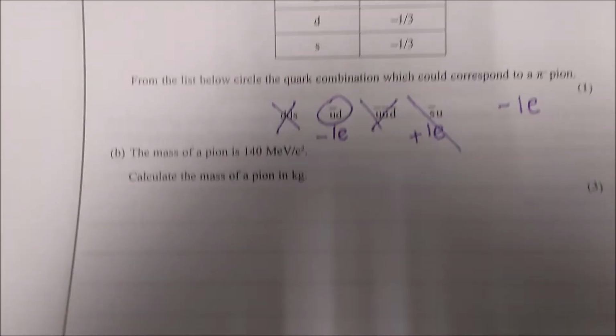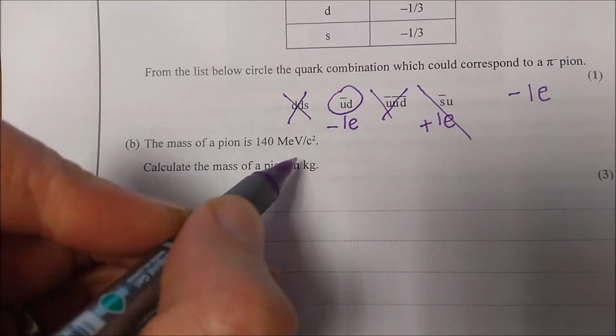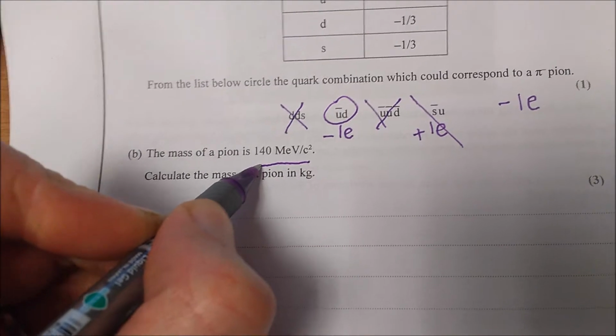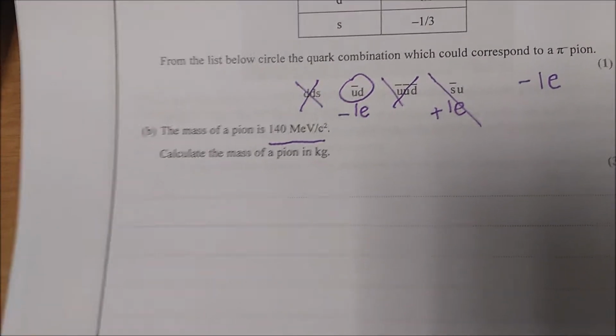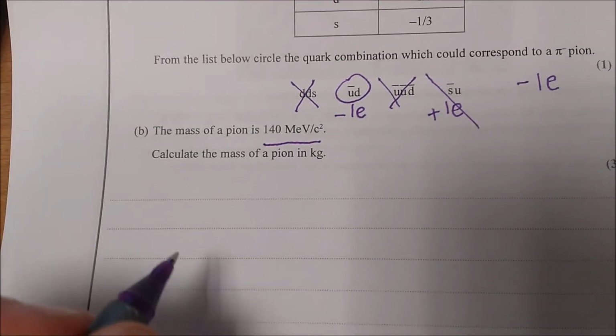This one here, it gives us the mass of the pion in this unit there, and it asks us to calculate that in kilograms. Well, there's different ways you could do that here.